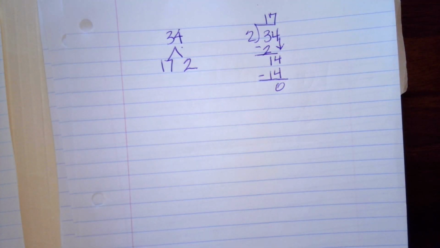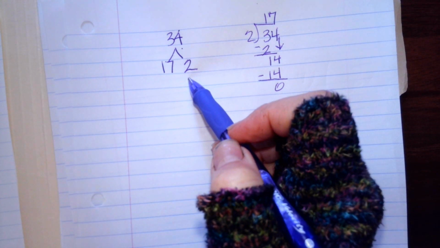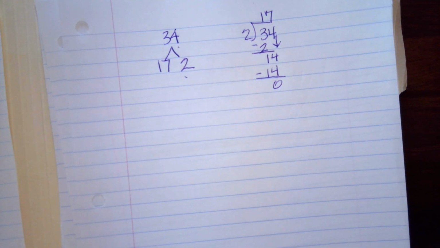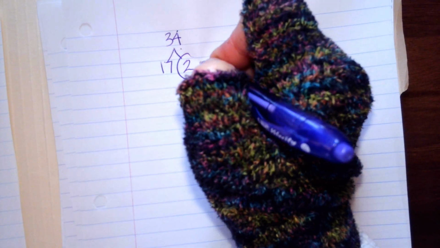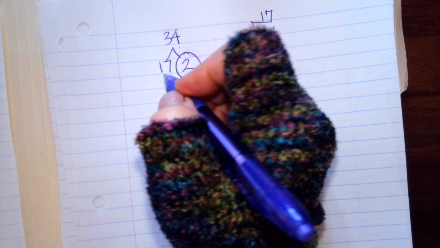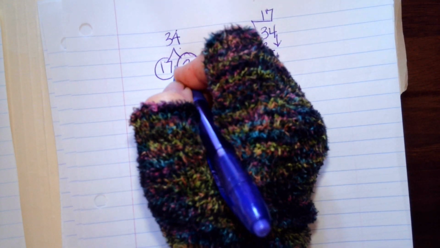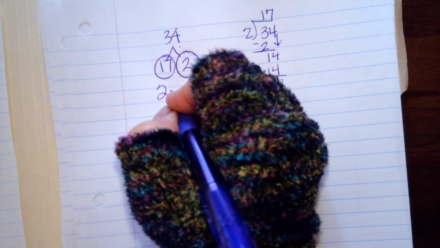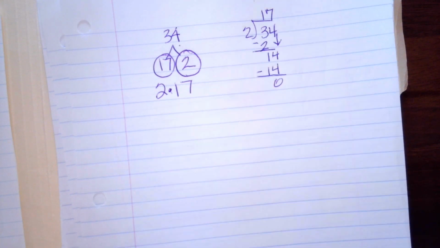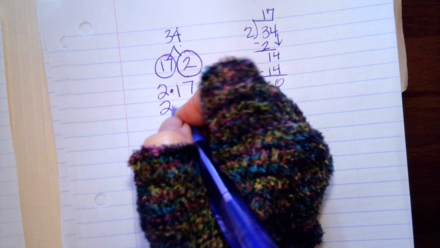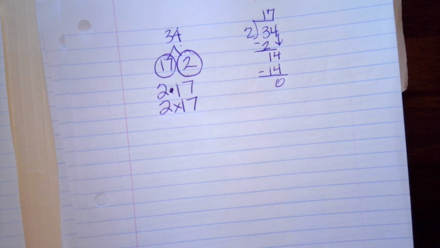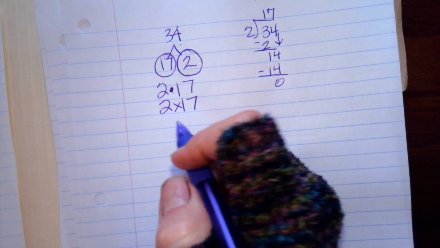Now I'm going to look and say, is 2 a prime number? Yes, because it only has 1 and itself. As soon as it's a prime number, we circle it. So how about 17? Is 17 a prime number? Yes, because it only has 1 and 17, so we circle it. So the factors of 34 are 2, and then we make a dot in the middle like this. This stands for multiplication. So when we're doing prime factorization trees, we can do it like this or we can do it like this, but this is the way we do it for prime factorization trees. It means the same exact thing as this.